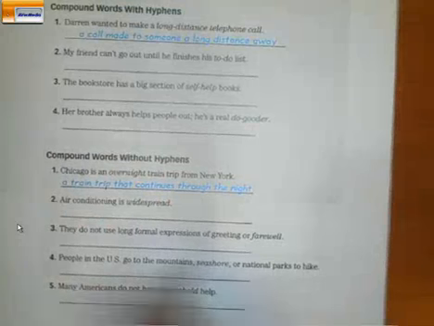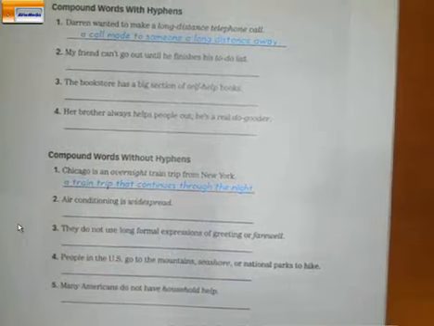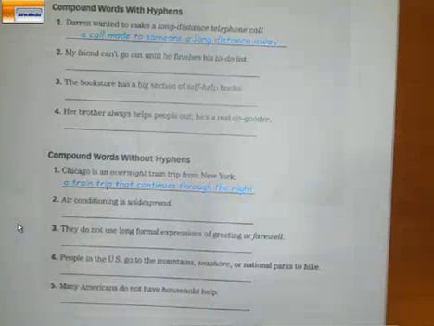Air conditioning is widespread. The word wide and spread means you can find it anywhere. You can say, for example, internet is widespread. It means wherever you go, you will find internet. Mobile phones are widespread. It means wherever you go in the world, you will find people using mobile phones. This is the meaning of widespread.